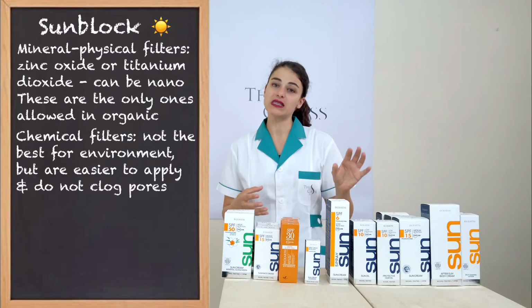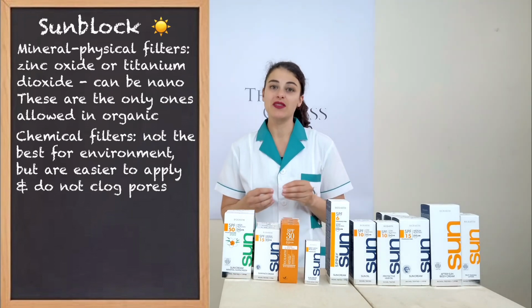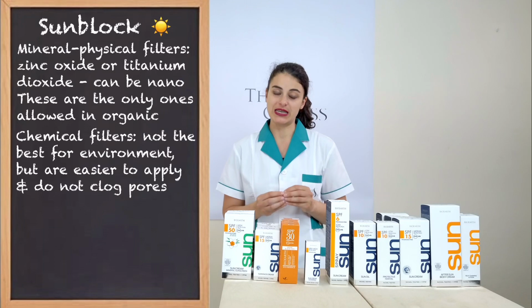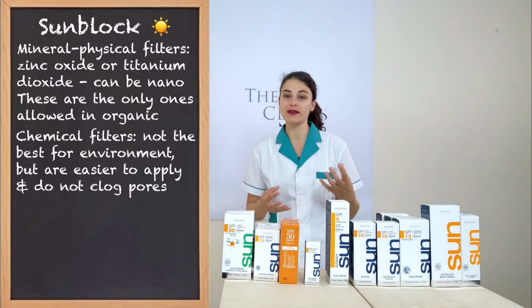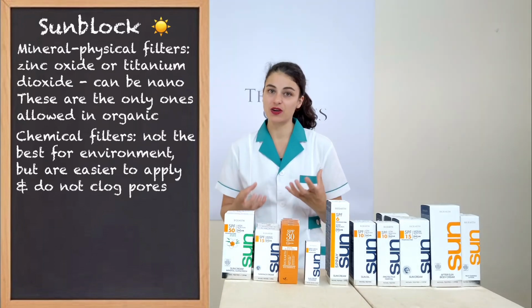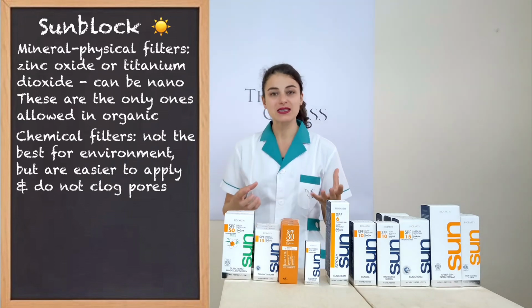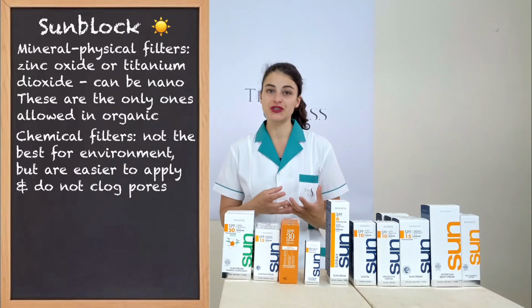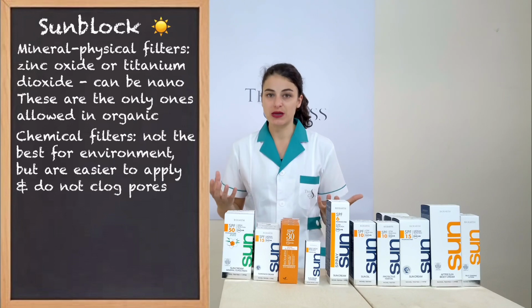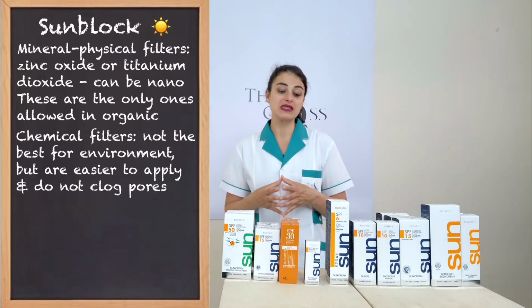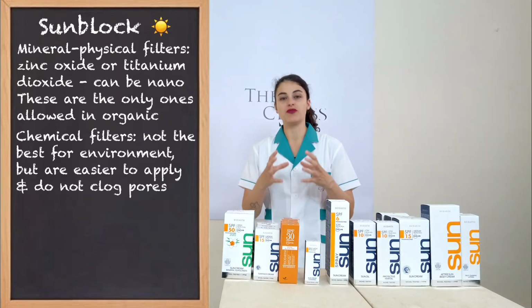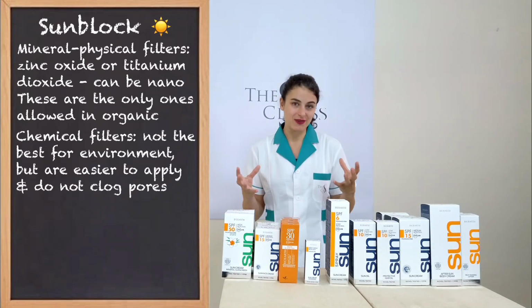So BioEarth has developed a range of products that has chemical filters inside. This adds quite a bit of innovation and technical performance to the product, but still I believe these are better alternatives to the usual sunblocks that we will find. And the reason is that the base of the lotion is organic or natural.